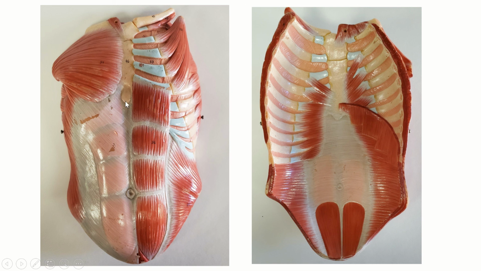So we have the intercostal muscles here. These are the external intercostals there. These are the internal intercostal muscles here. And these are abdominal muscles, so don't worry about them. We haven't gotten to those yet.